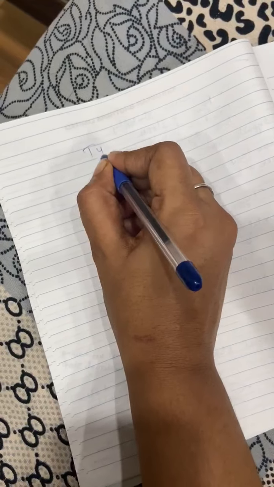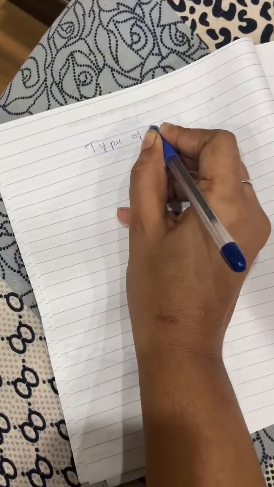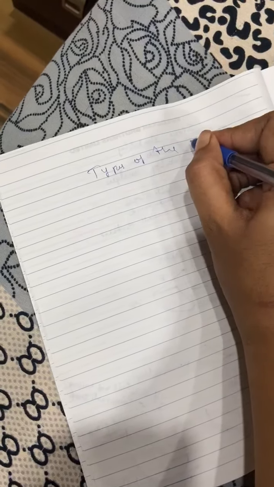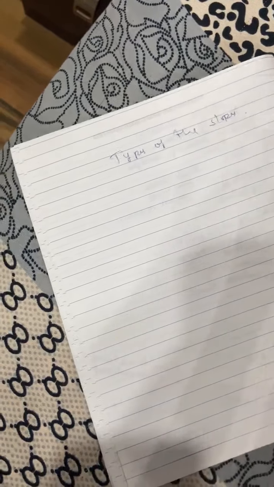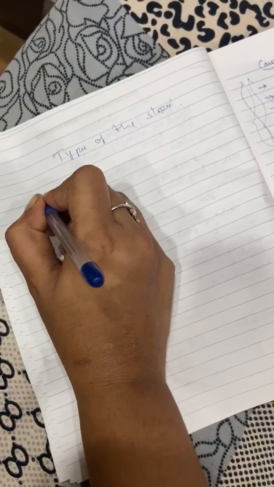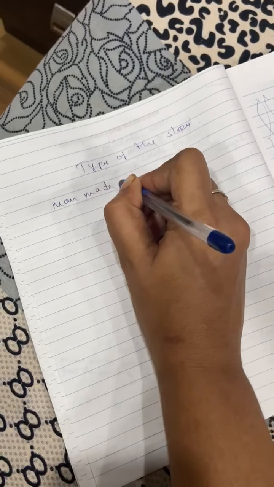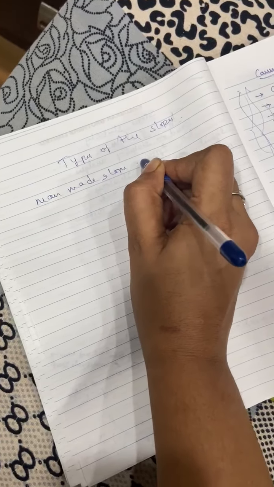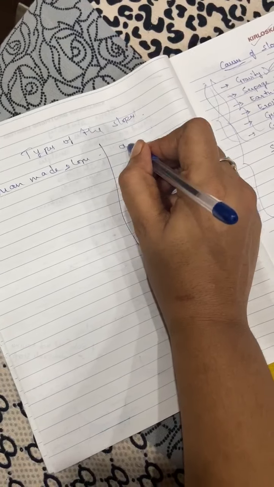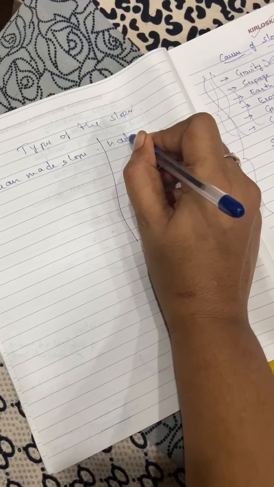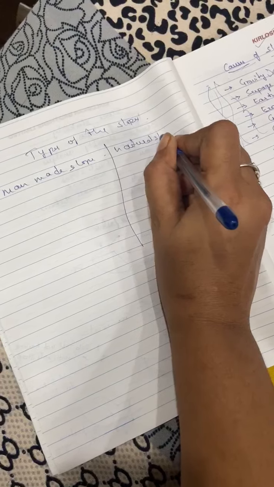So, types of slopes. What types of slope? Already we have discussed. We may have man-made slopes and natural slopes.